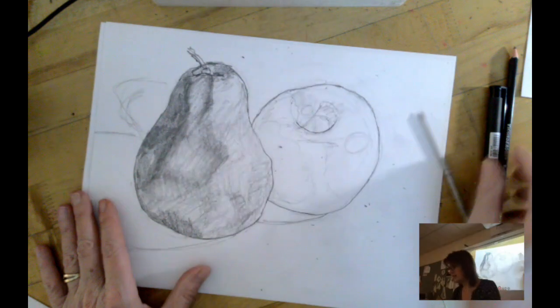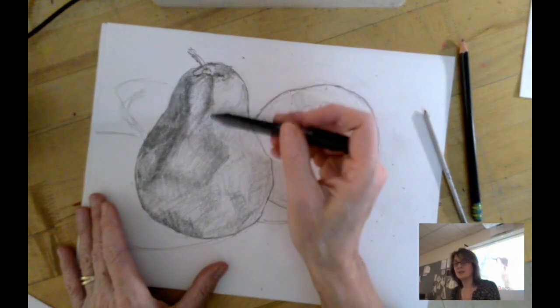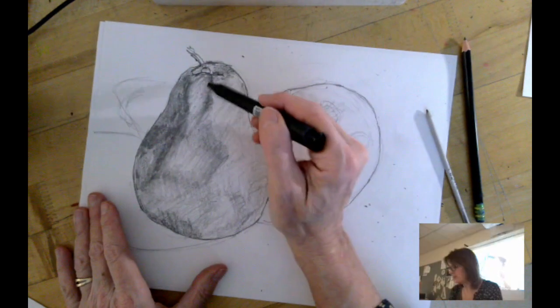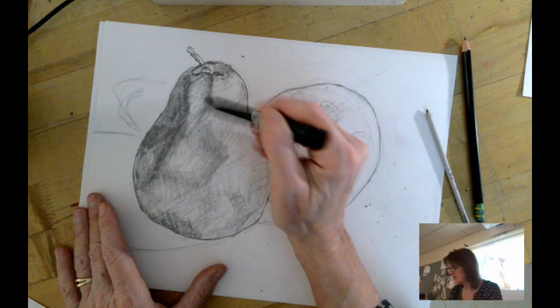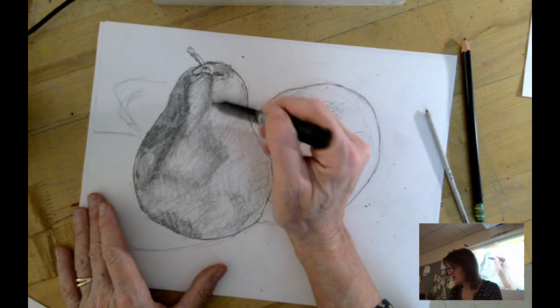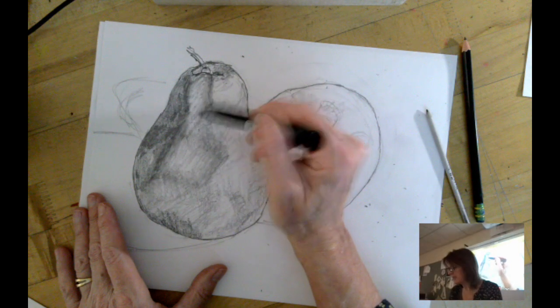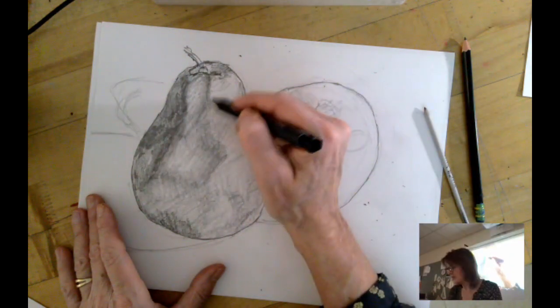And the last trick on this is if you feel like, oh geez, I went too far. This is too dark for my pear. So what I'm going to do is use my eraser again, just like a pencil, and I'm just going to almost cross-hatch with the eraser to soften that up a little and pull up a little of that pencil lead so that it's a little bit more like what I'm actually seeing.